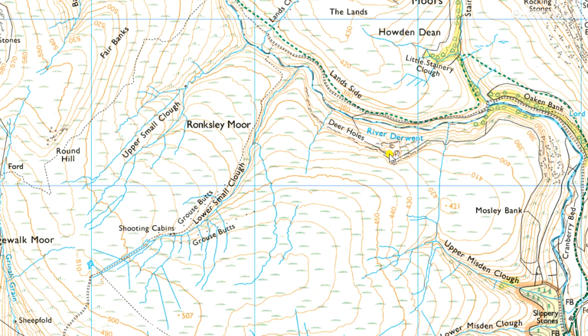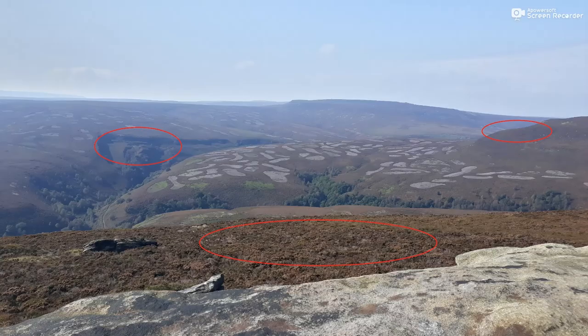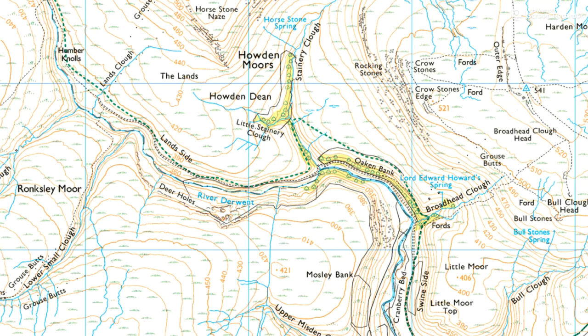And then the third, the other feature that we're looking for, which is this ridge here. So can we see that? So if we're looking across here, across that wooded stream going up of Little Stainery Clough, and that drainage going up onto the high ground, then the ridge was to the right of that. So we're looking at that ridge there going up to the high ground that goes out of the photograph.